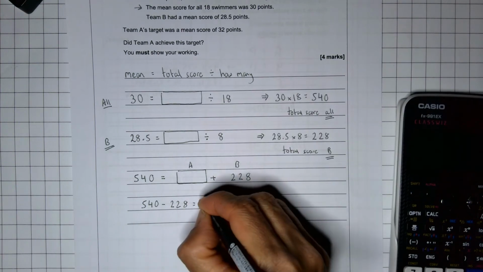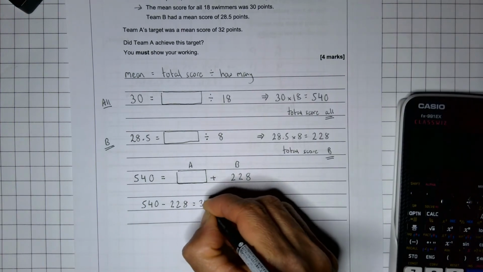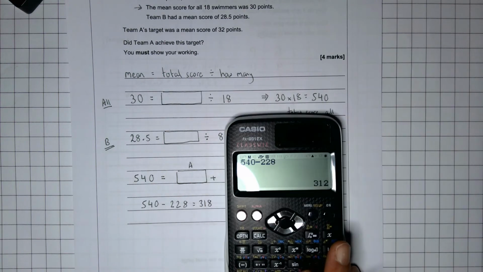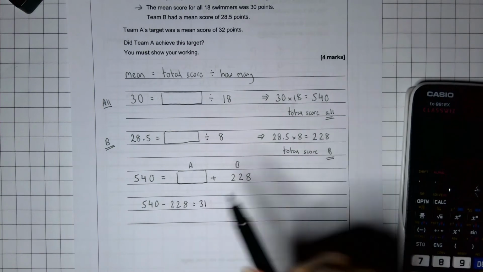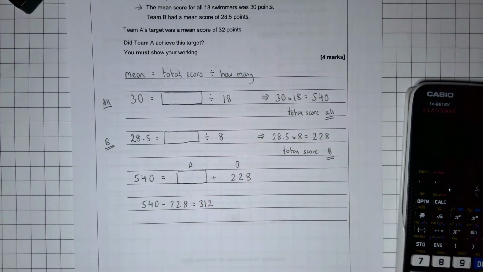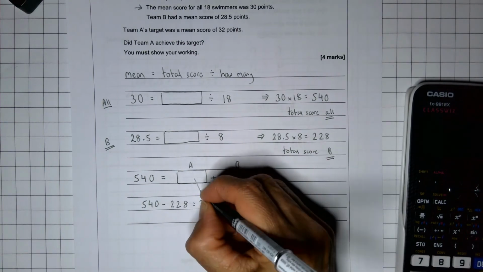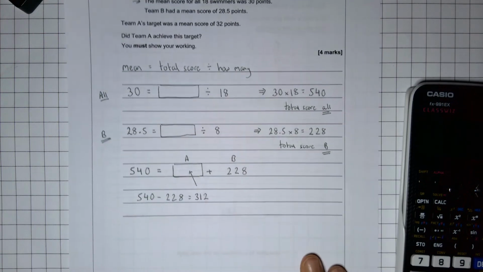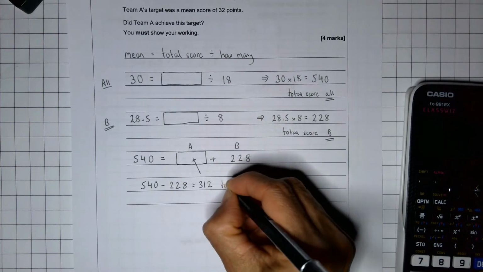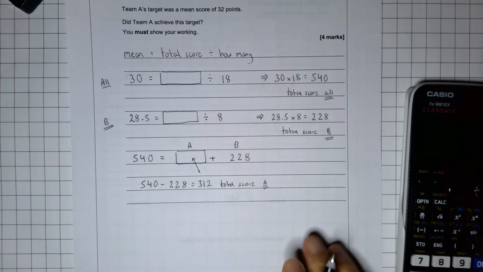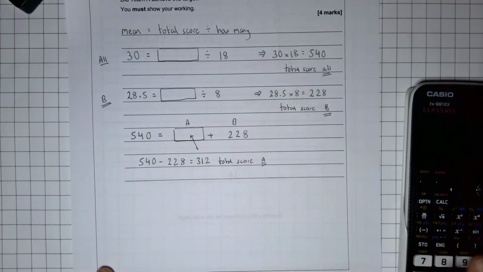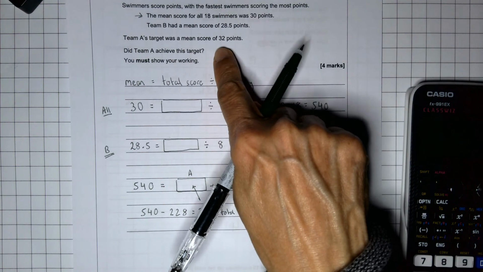So the answer for the total score, oh, made a mistake there, 312. Let's change that. That was the total score for Team A. Okay, but they didn't ask us what the total score was for Team A. They said, what was its average? Did it match the 32? So now we're going to check it.